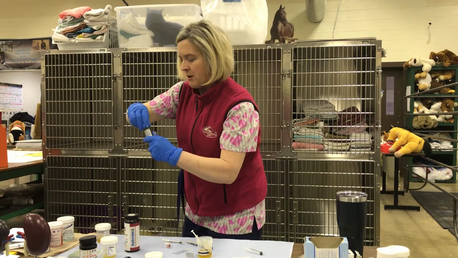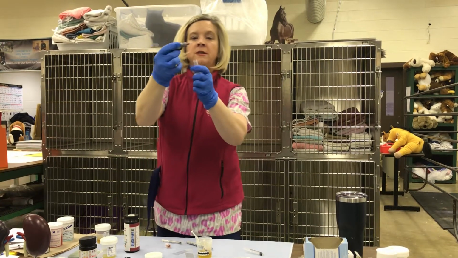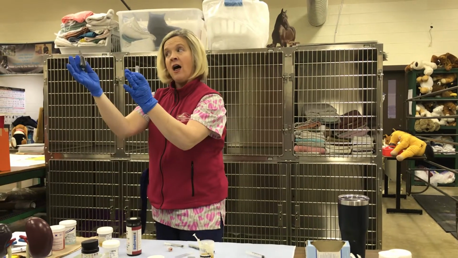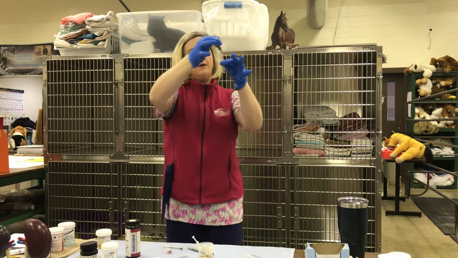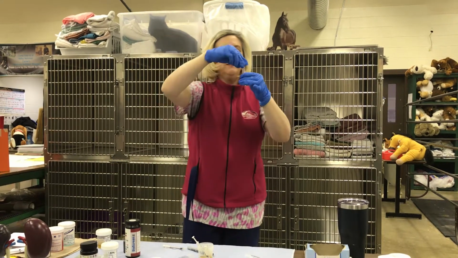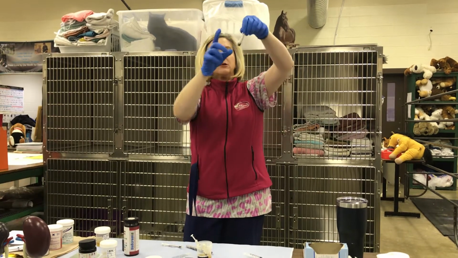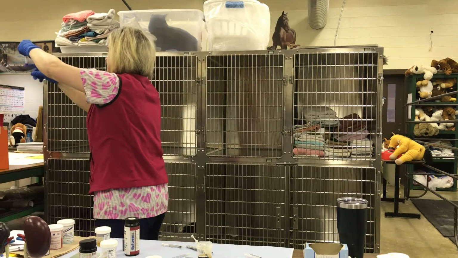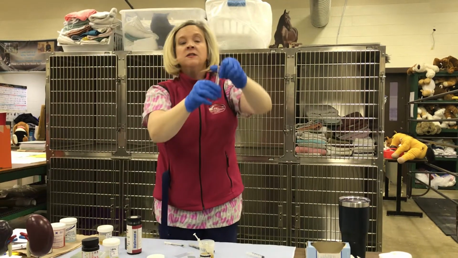So we're gonna take the top off. We're going to put just a little bit. It's gonna depend on your sample, okay? Remember, it doesn't take a whole lot, so we're just gonna do a little drop, okay? I'm gonna put the top on, and then I'm just gonna roll it so it mixes, just like that, okay? So it's evenly distributed.